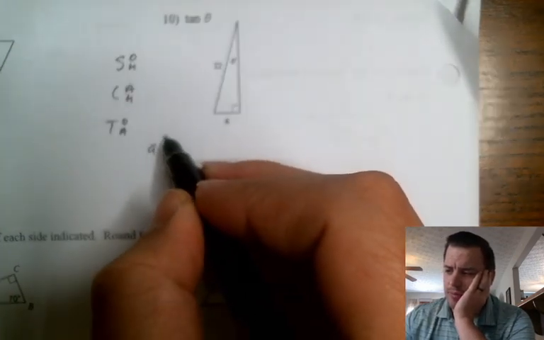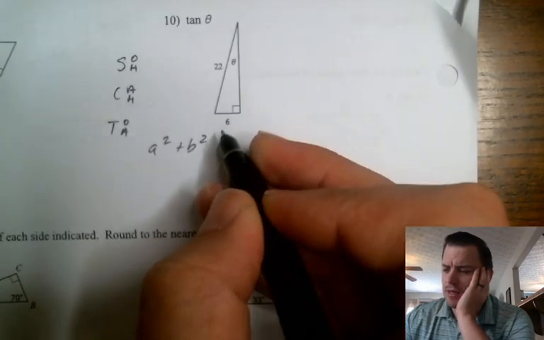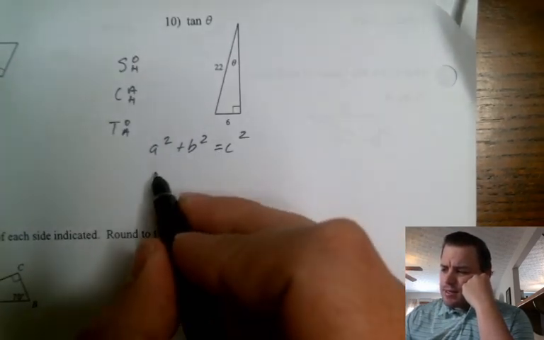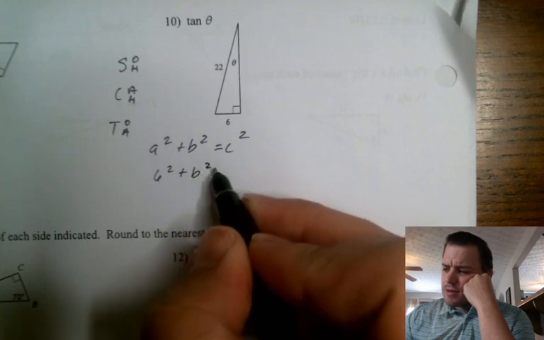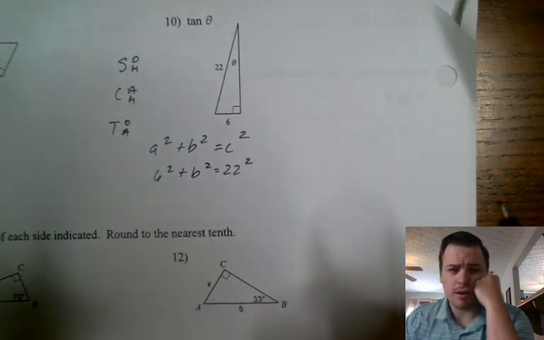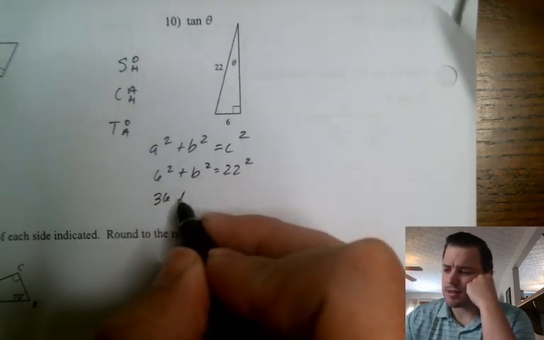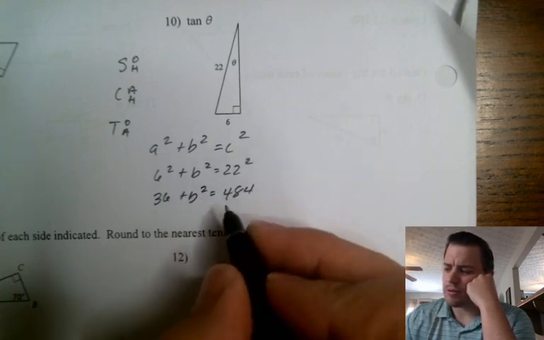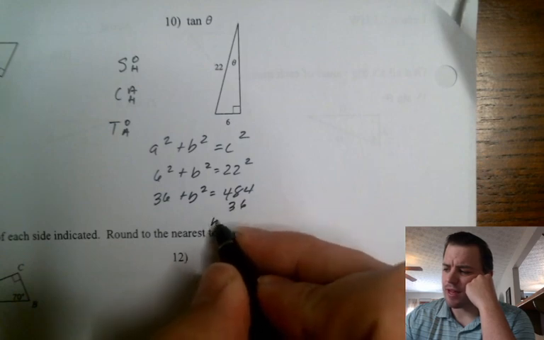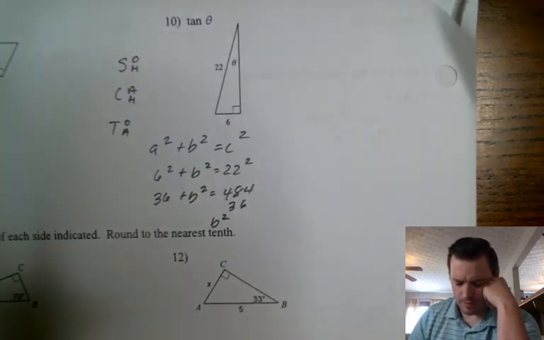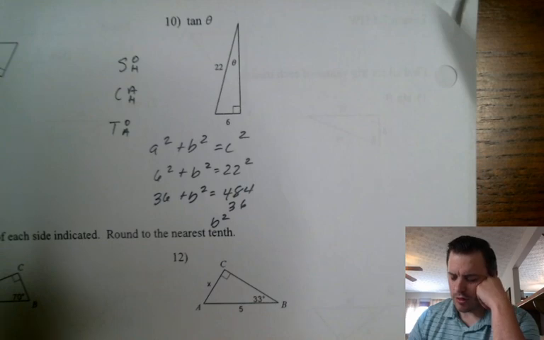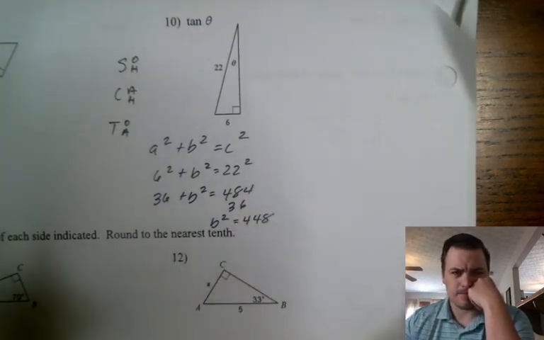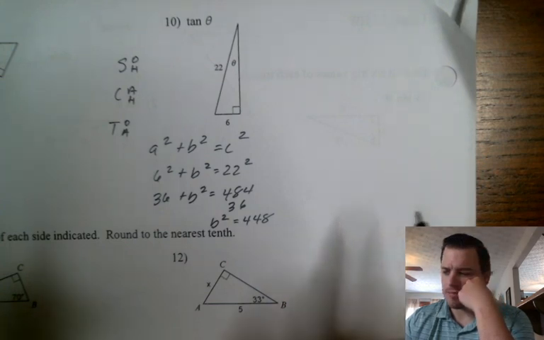We do that by doing a squared plus b squared equals c squared. We got 6 squared plus b squared equals 22 squared. That's 36 plus b squared equals 484. We subtract 36 and get b squared equals 448.